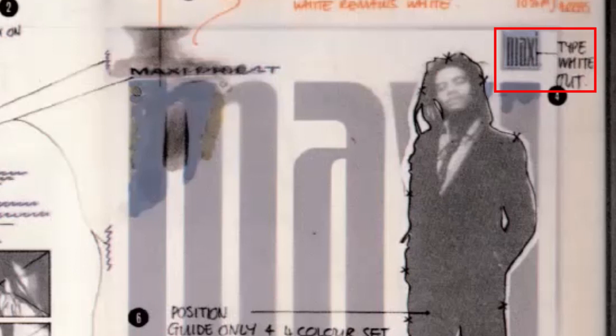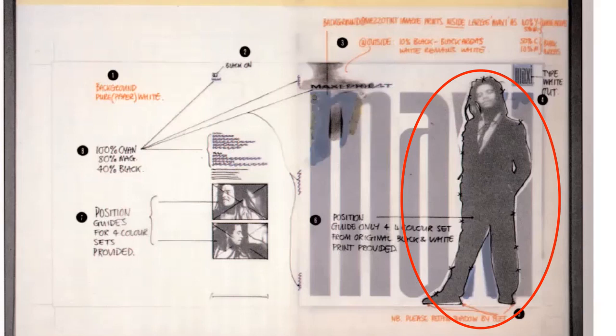It says type whiteout. Now, noting by the fact that color is spelled with the British spelling, this was probably done in England, and over there they may refer to this as whiteout. Over here, we would say this is RO reverse out or KO knockout, meaning that it reverses out or knocks out of the color printed behind it. Maxie here knocks out of the type Maxie. So this figure does not overprint. It's not printed on top of Maxie. It's not printed on top of Maxie's face. It's printed as a knockout.